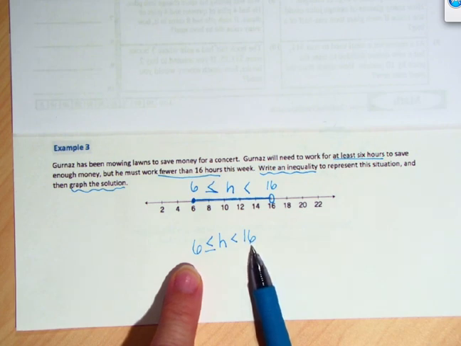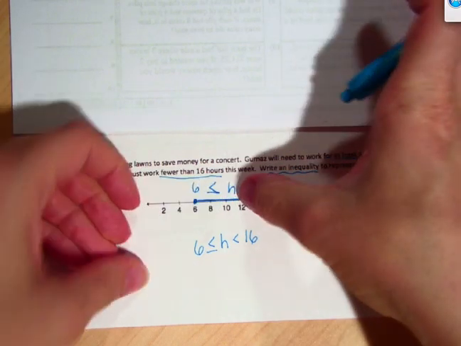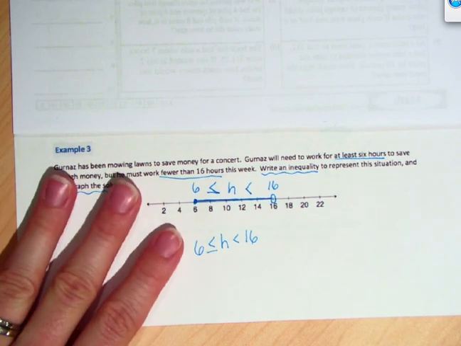Wow, that's tricky. That's tricky. I like to write it up here so I can kind of visualize parts of it as I go. This is the trickiest part right here.